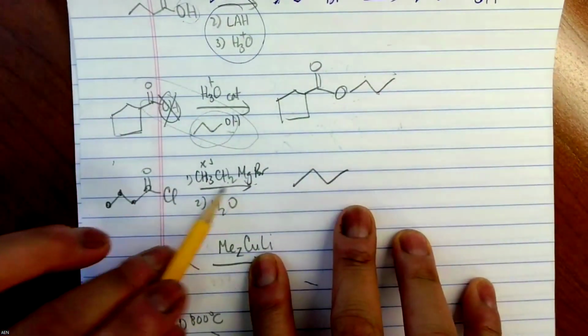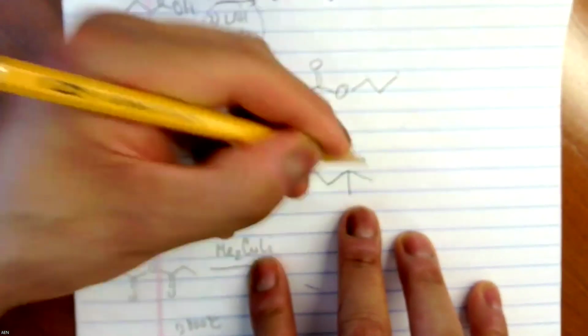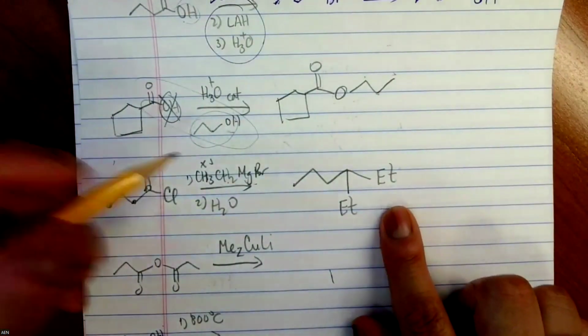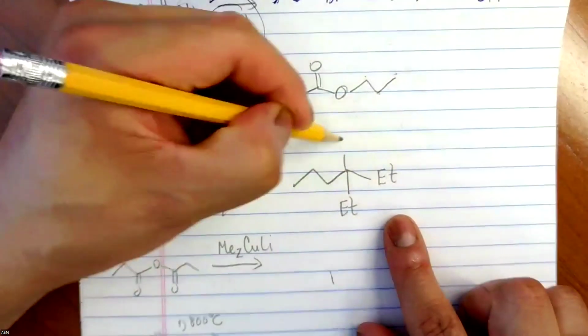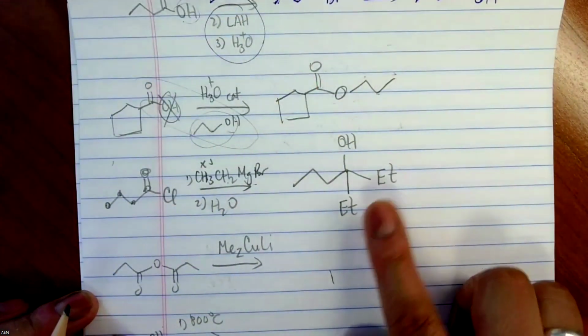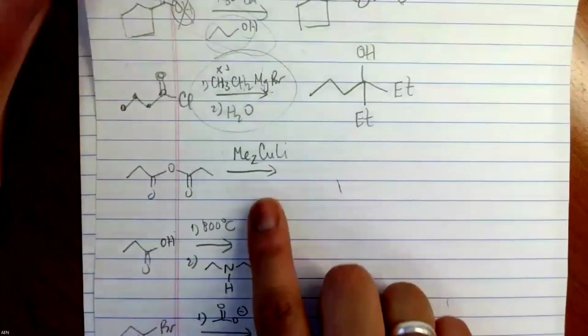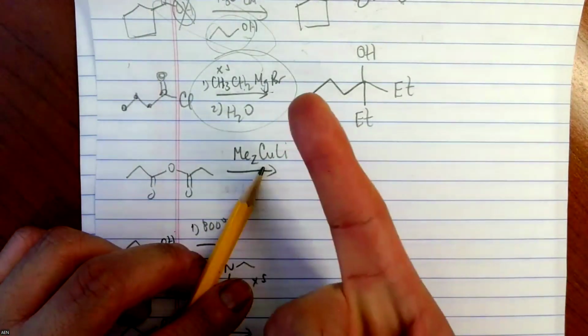and then I know that Grignard adds twice. Okay, ethyl. I'm adding twice, and then what happens with this oxygen? Becomes alcohol, OH. That's with Grignard, always twice. Cuprate is the one that adds but once.